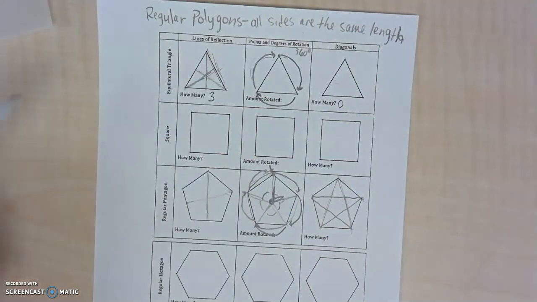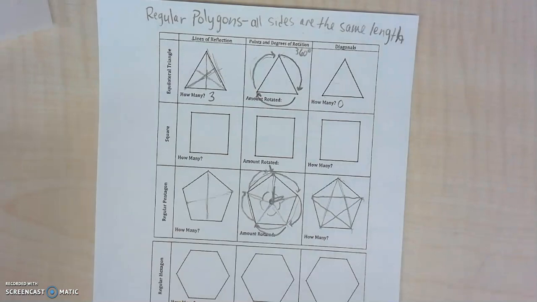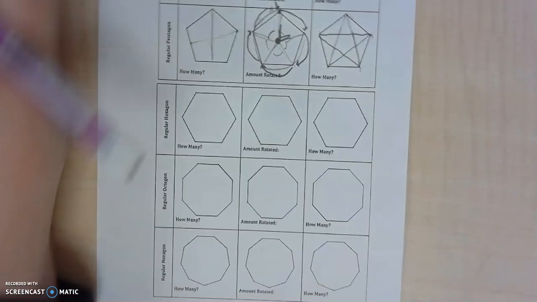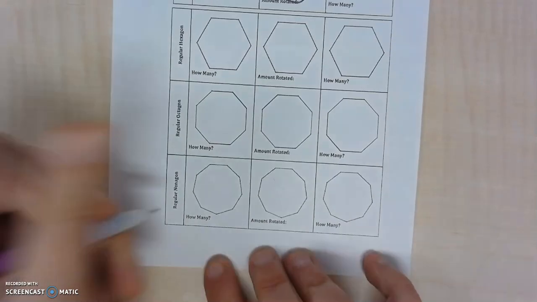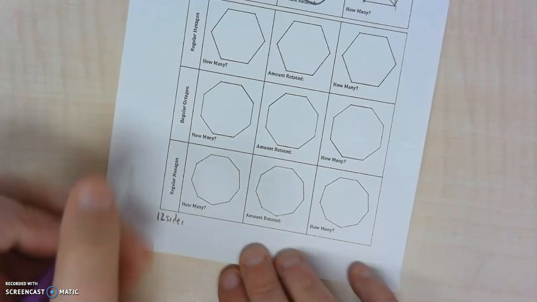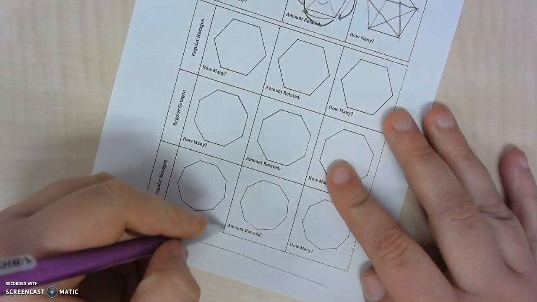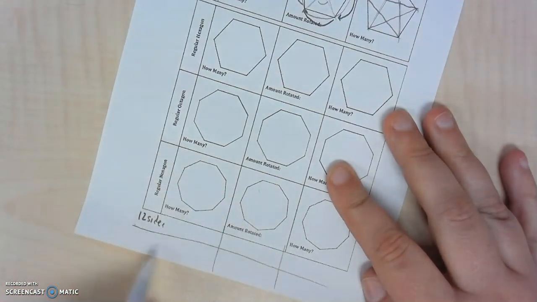Once you finish all this, I want you to see if there's a pattern. Your homework's going to ask you, what if I gave you a 12-sided figure down here? So if I came down to the bottom, and what if I said it has 12 sides? Could you tell me how many lines of reflection? Could you tell me the amount that's going to be rotated? Does that make sense?